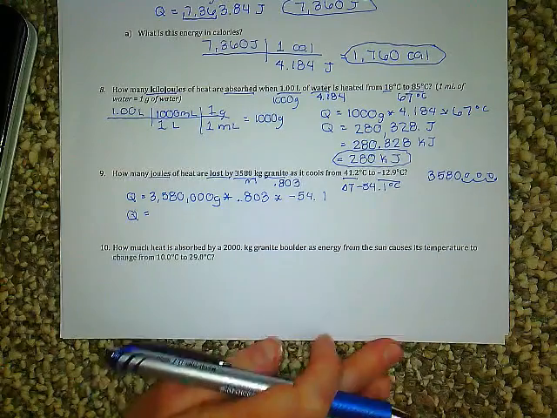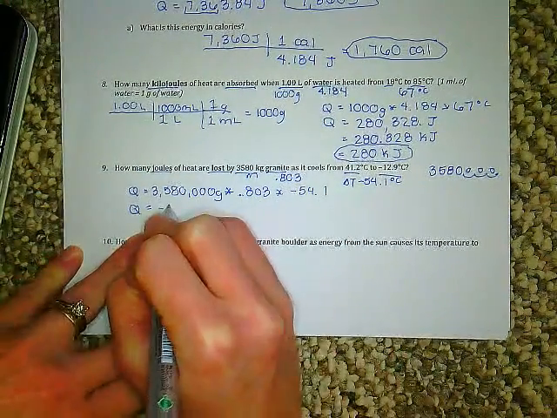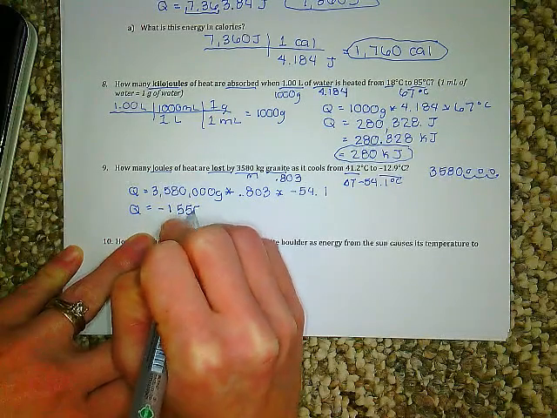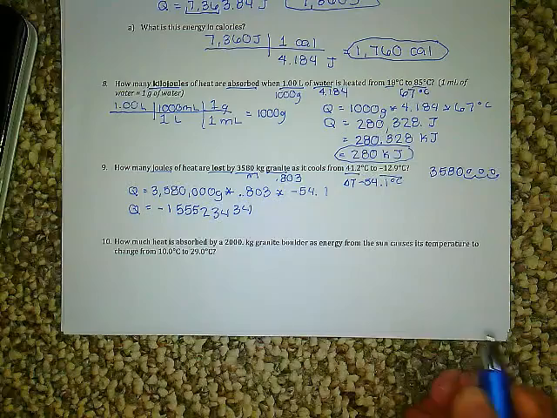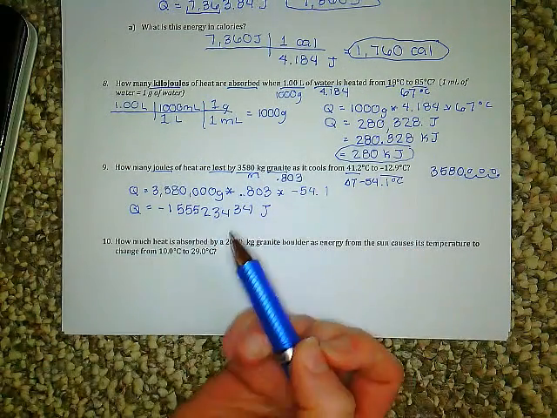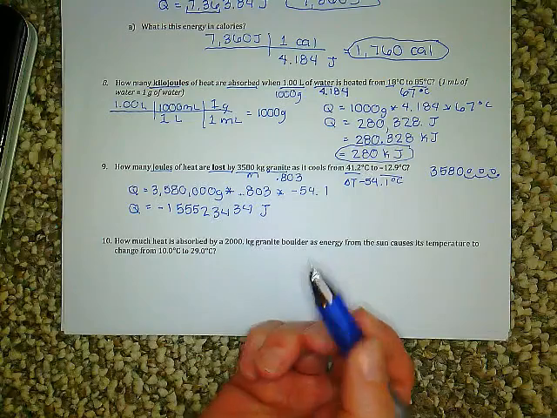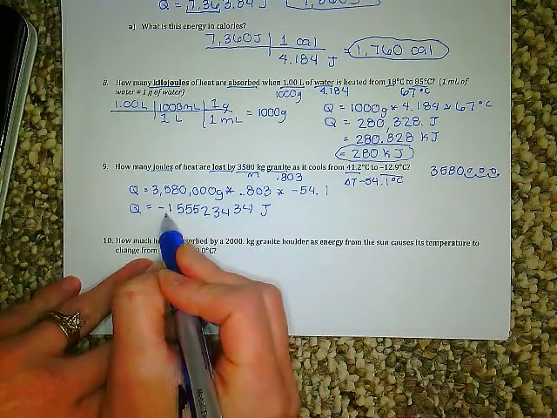And I'm getting a rather large number. That's okay, we would expect that because of that mass here. It's going to be negative 1. Big number, okay? And again, that would be in joules. So our answer wants this in joules.